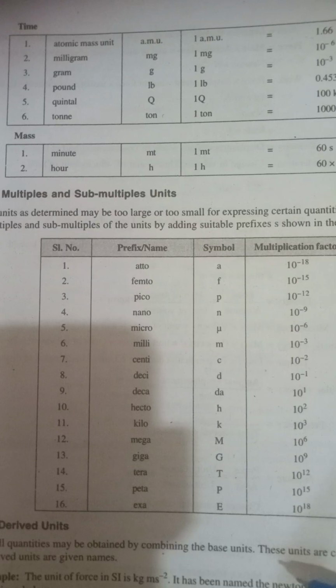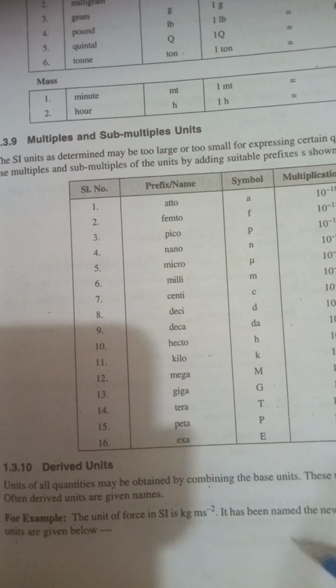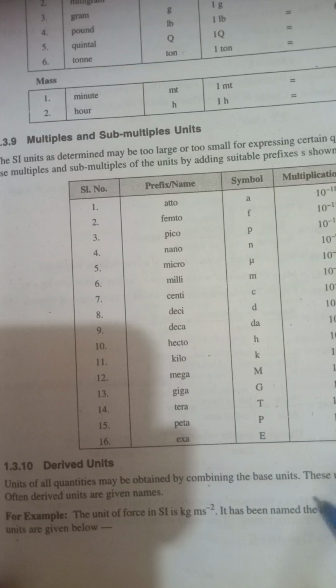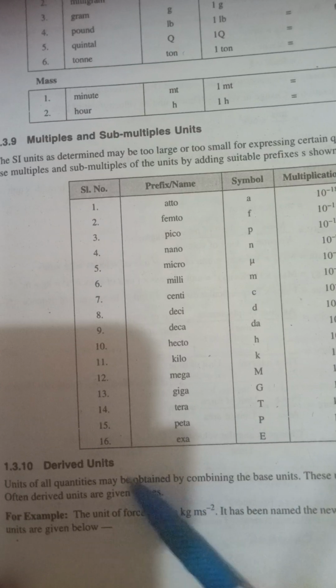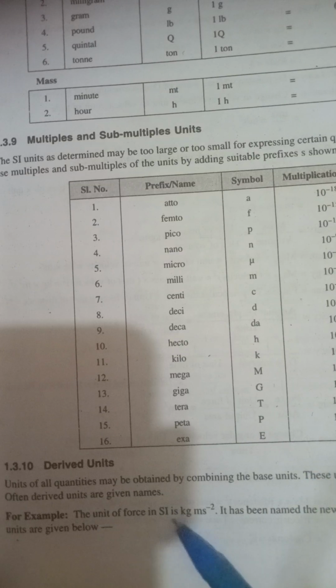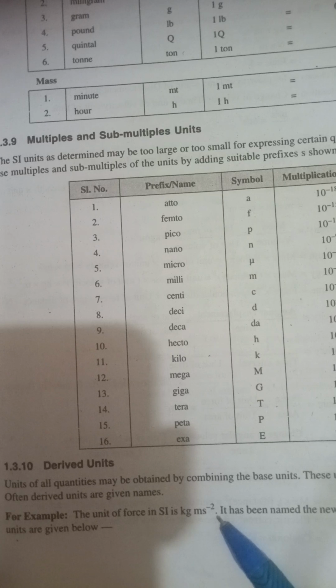Hence, we move further on to derived units. Units of all quantities may be obtained by combining base units. These units are called derived units. Often derived units are given names. For example, the unit of force in SI is kilogram meter per second square, which is also known as Newton. It is named after Newton.